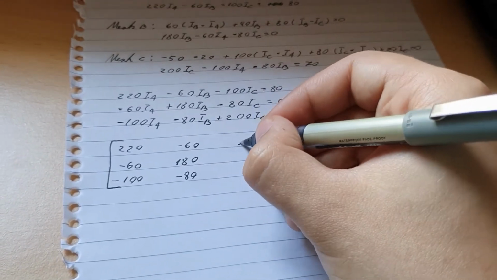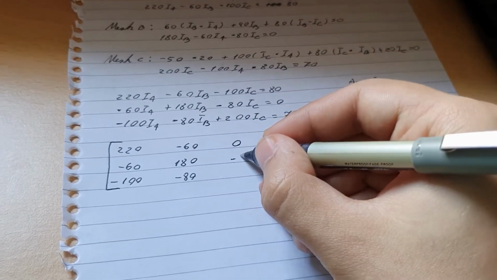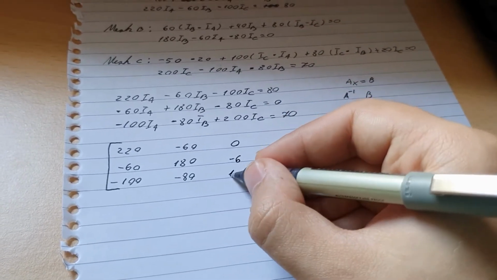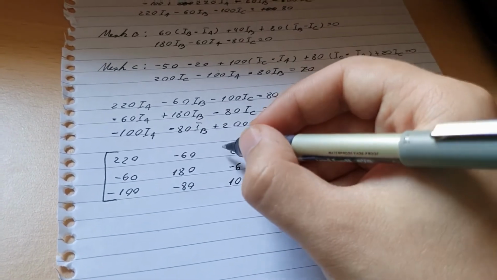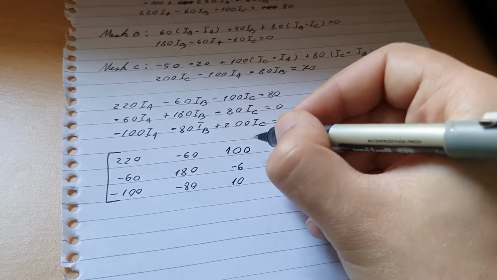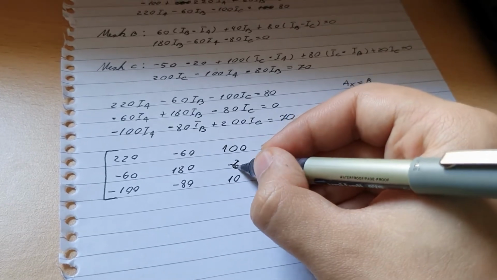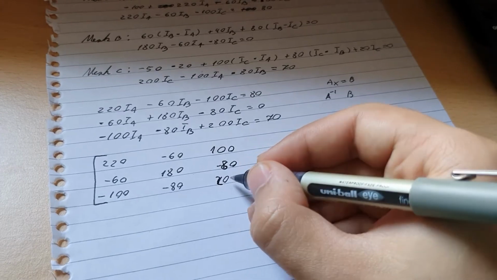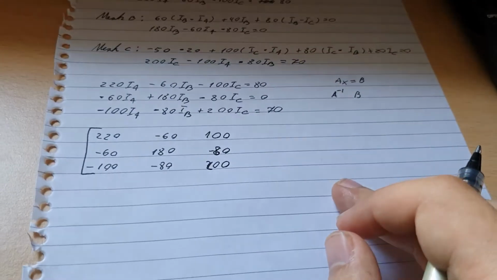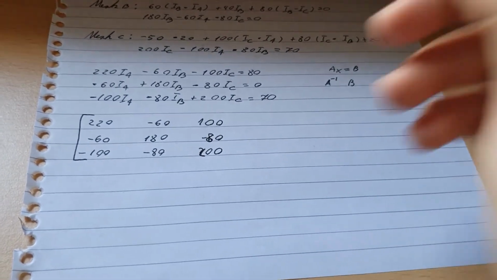This answer will be 0, minus 6 and 100. No, and what am I writing? Sorry, that'll be 100, that'll be 80, and that will be 200.